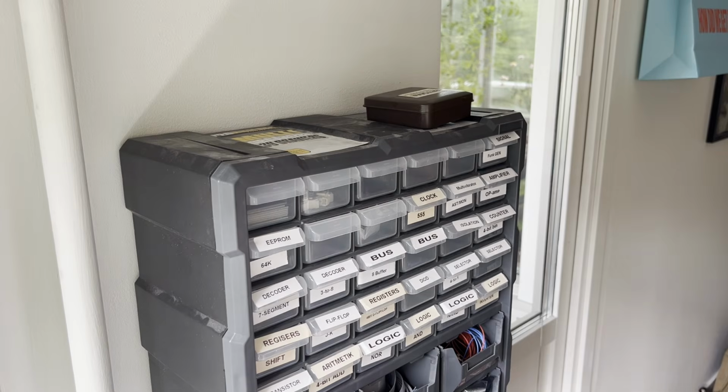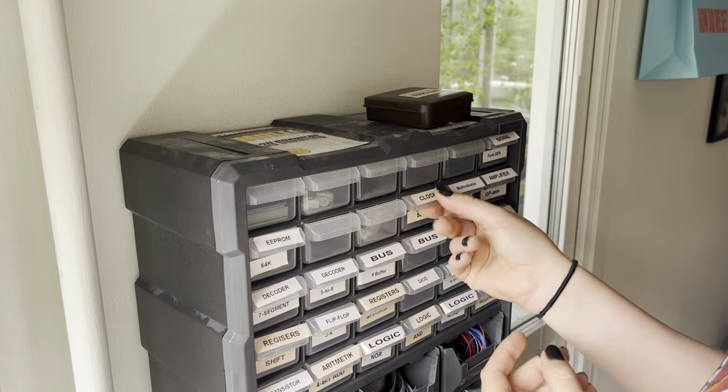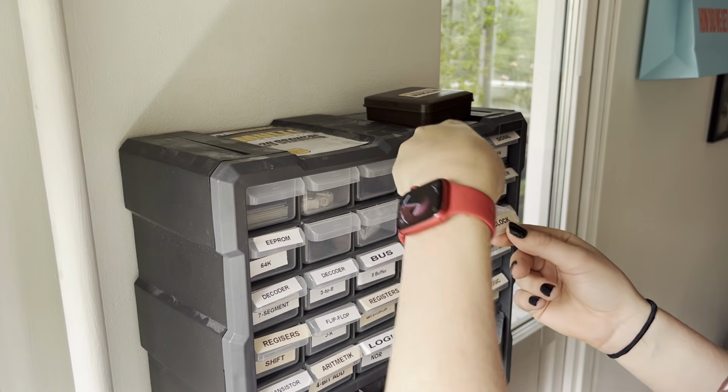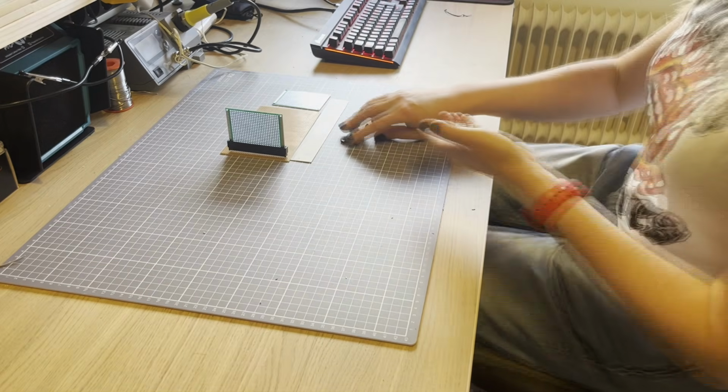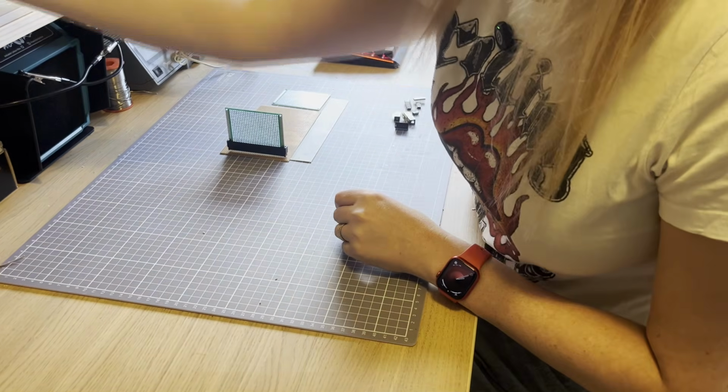Adding another 40 millimeters gave me enough room for both the connectors and the clock circuitry without making the board unnecessarily large. So I settled on the 200 by 100 millimeter form factor for the board.